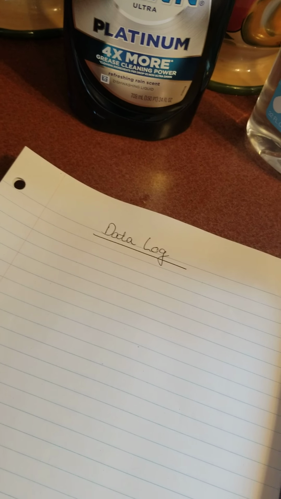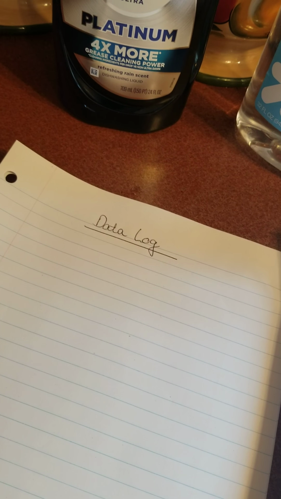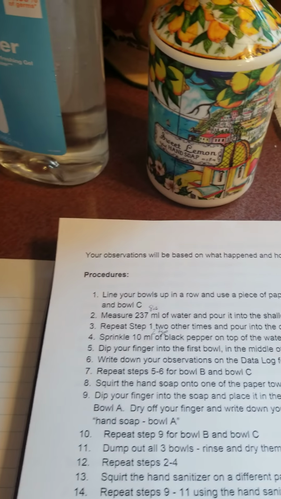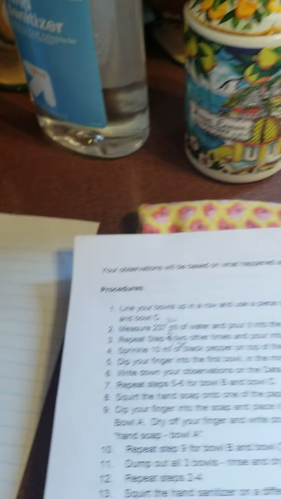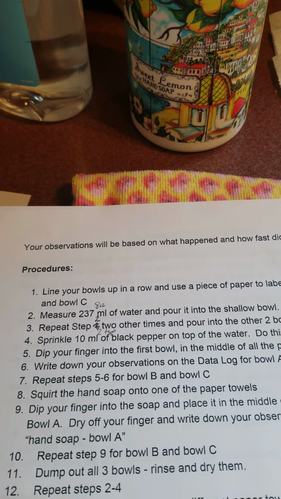All right, let me look at my next procedure. Step 3, repeat step 1 2 other times. Oh, I have a typo there. It should be repeat step 2. I'll have to fix that on the main document. That's why you should check your work. And pour into the other 2 bowls.